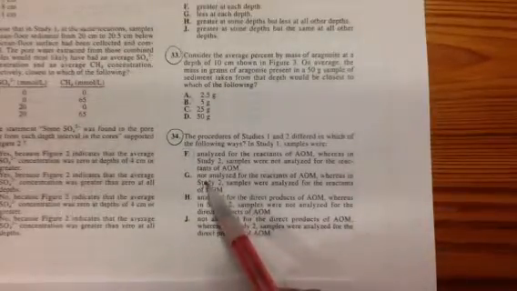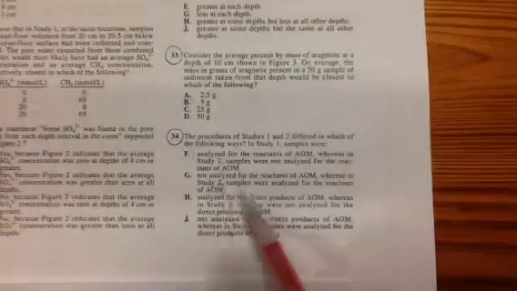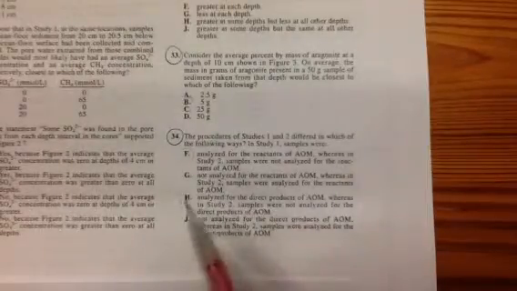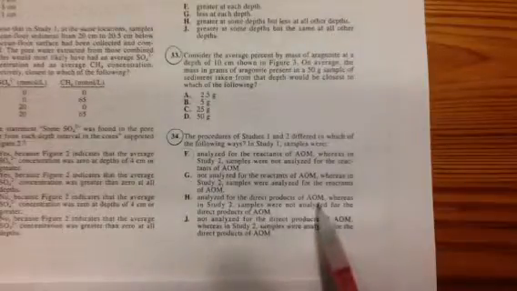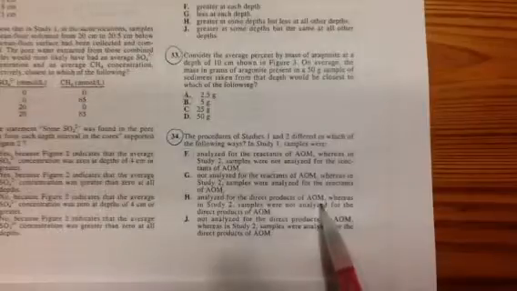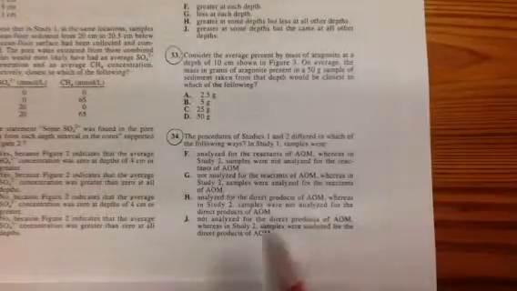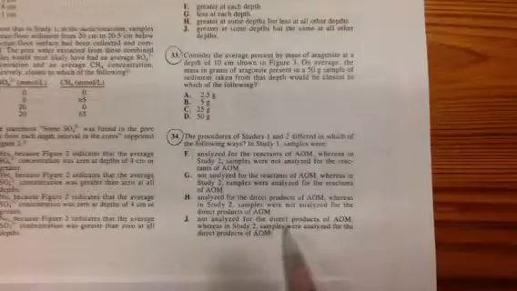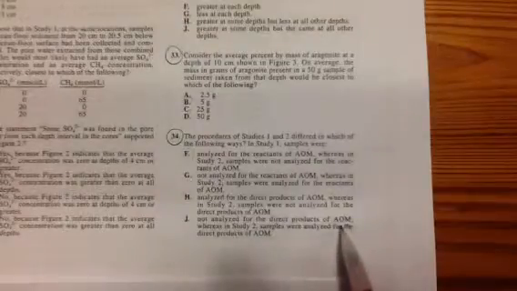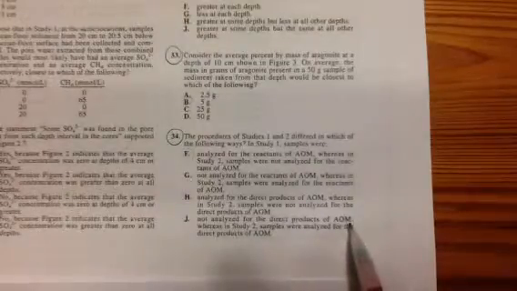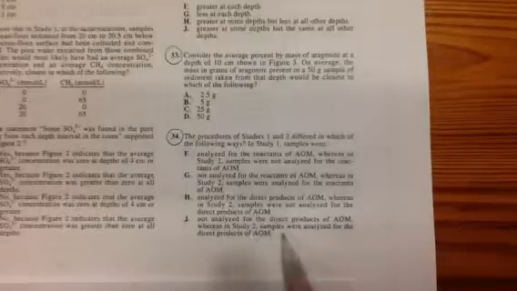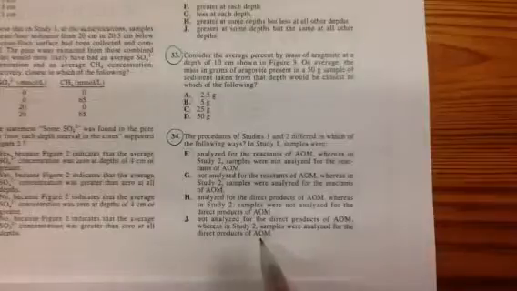Let's take a look at the rest. Study 1, samples were not analyzed for the reactants. That's just not true, because you did analyze for the reactants. Analyzed for the direct products of anaerobic oxidation of methane? No. We're looking at the reactants. And then not analyzed for the products of anaerobic oxidation of methane? True. Whereas in study 2, samples were analyzed for the products of anaerobic oxidation of methane.